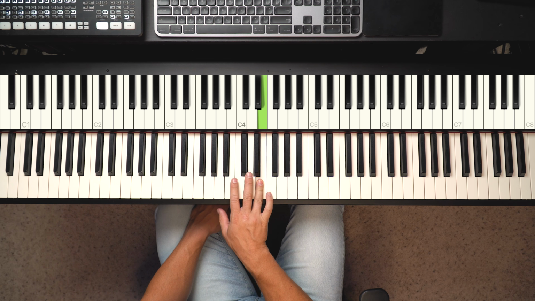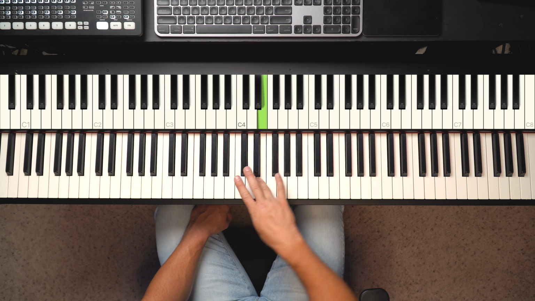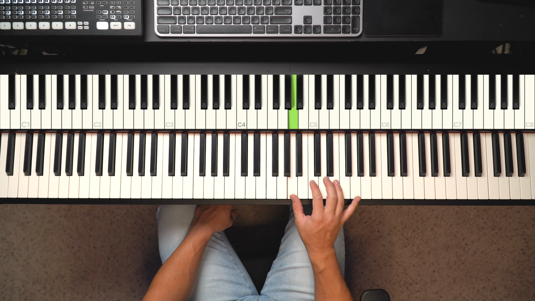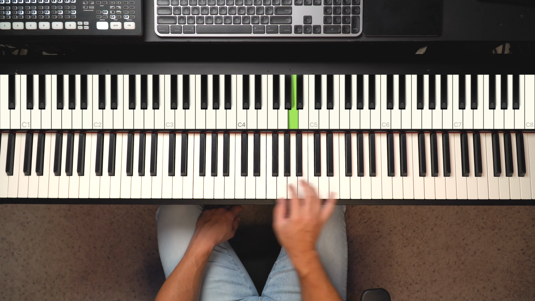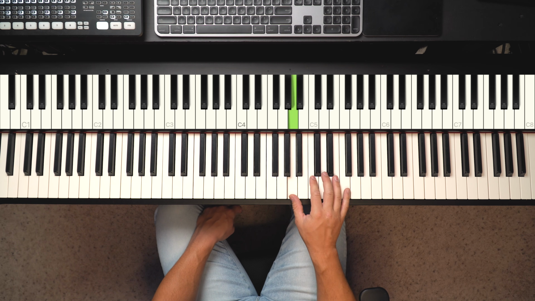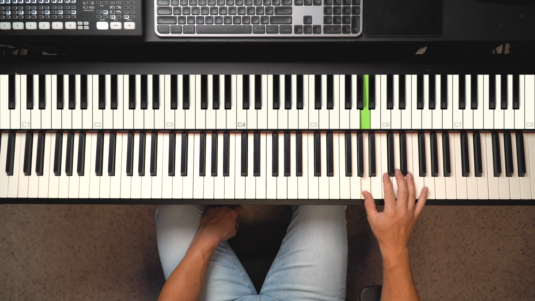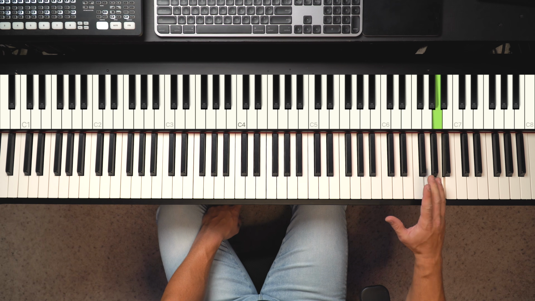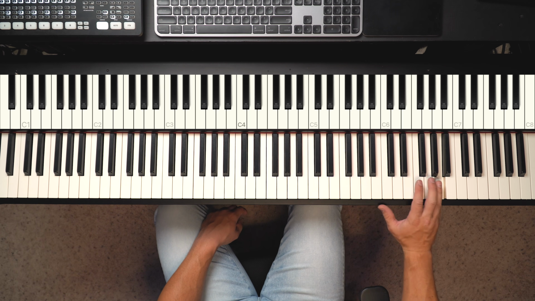And the reason I do that is because I find it much easier to then cross under with my thumb to jump up and start the chord over again in the next octave, right? So if I go 1, 2, 4 under, 1, 2, 4 under, 1, 2, 3 maybe this time because I want to reach up with 5 and grab the top.